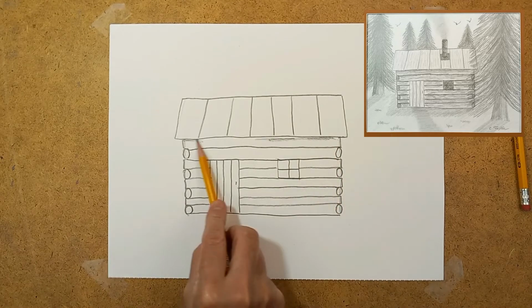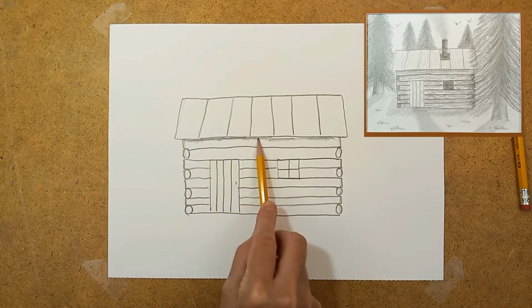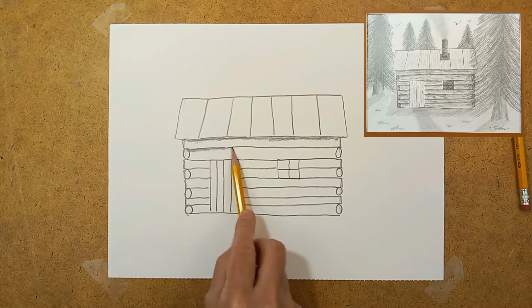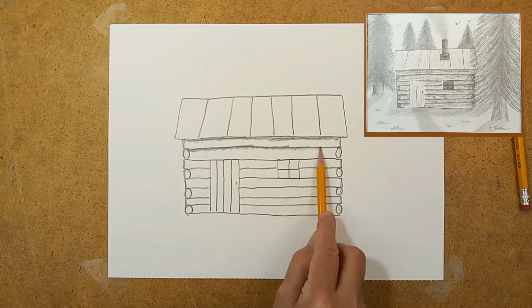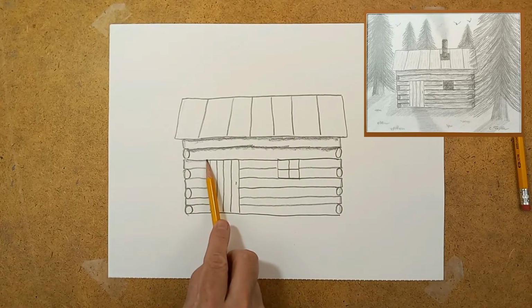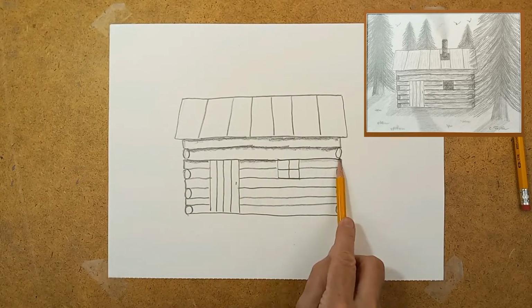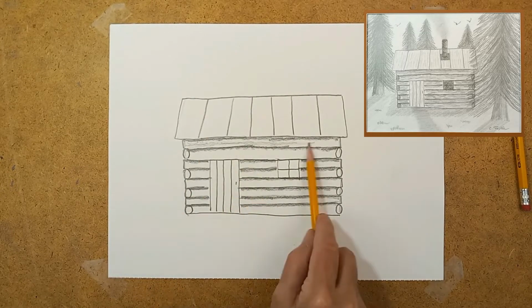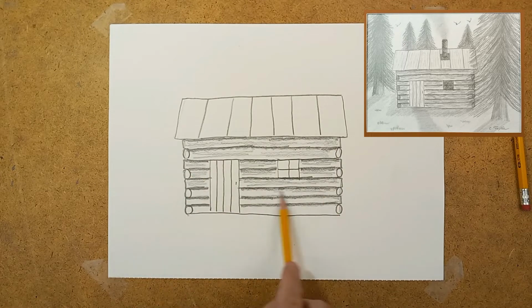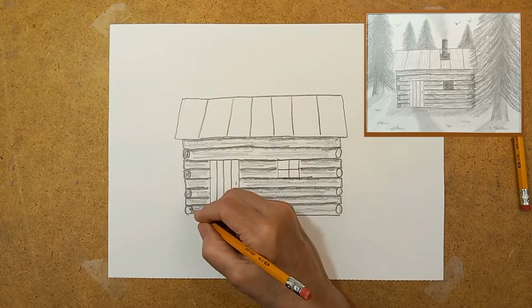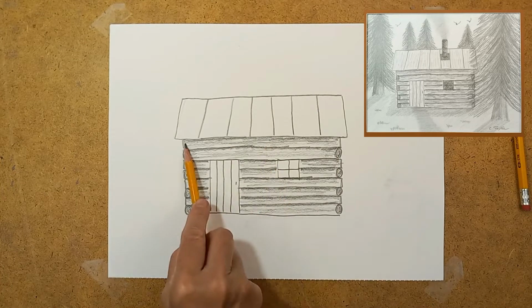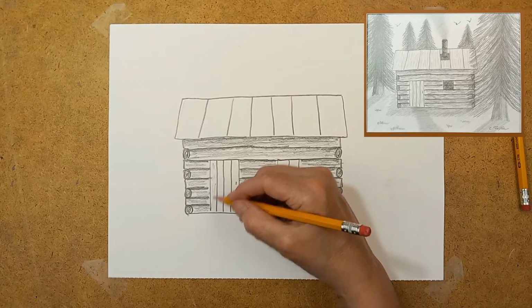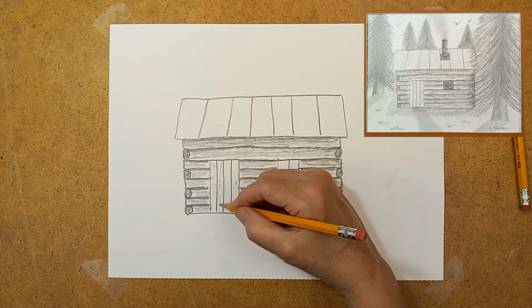Put some shading on the top and bottom of the logs. Leave the center of each log a lighter shade. Now put some lines in the boards on your door.